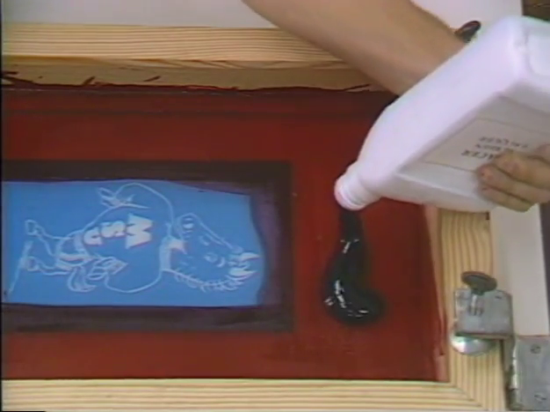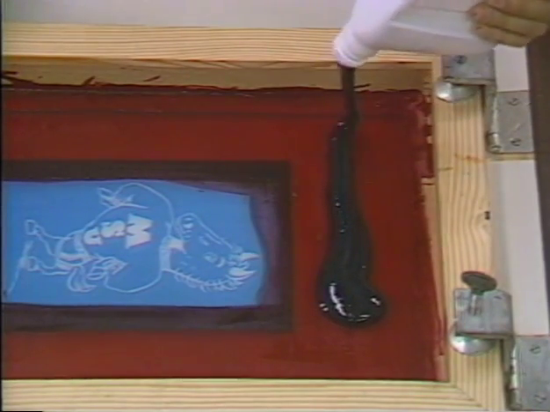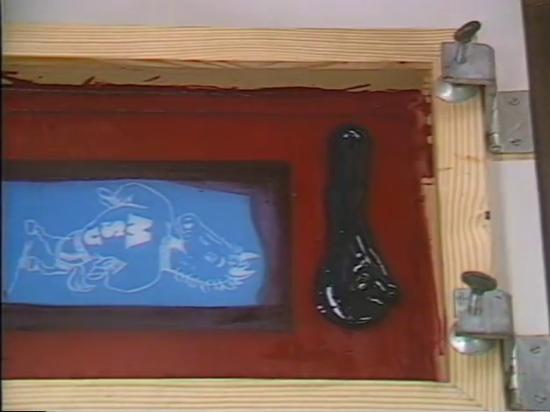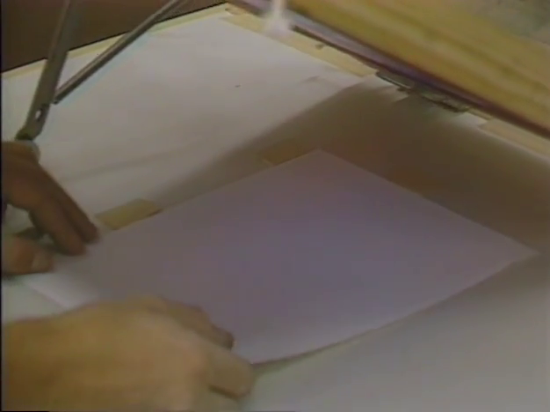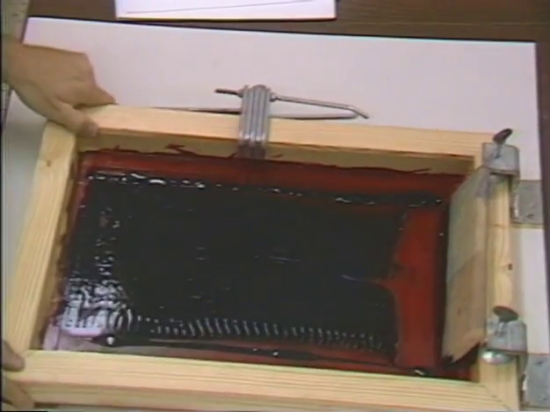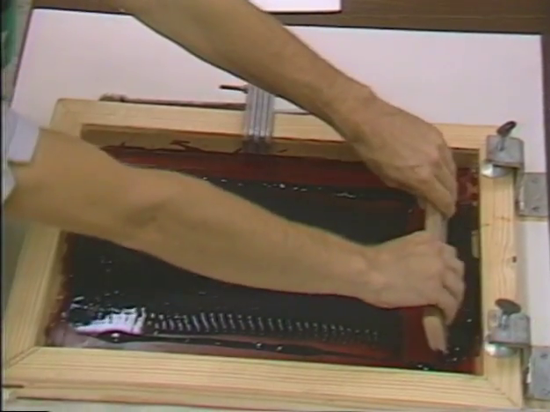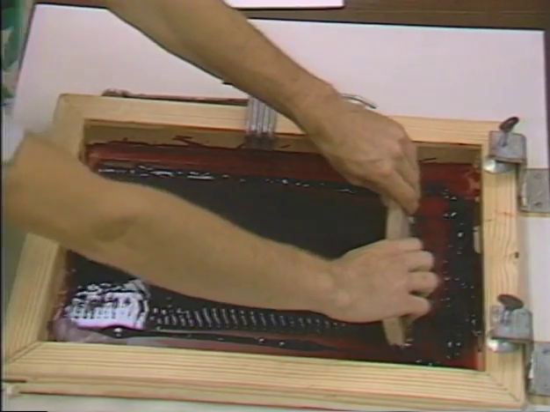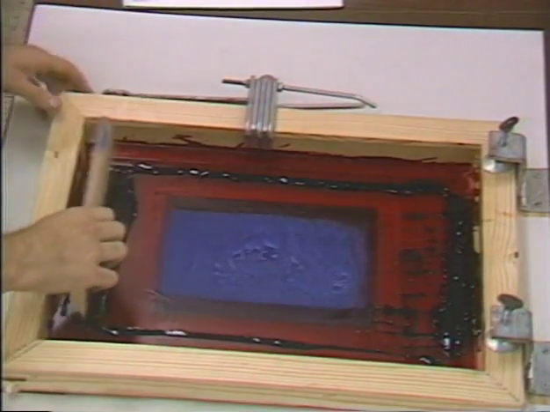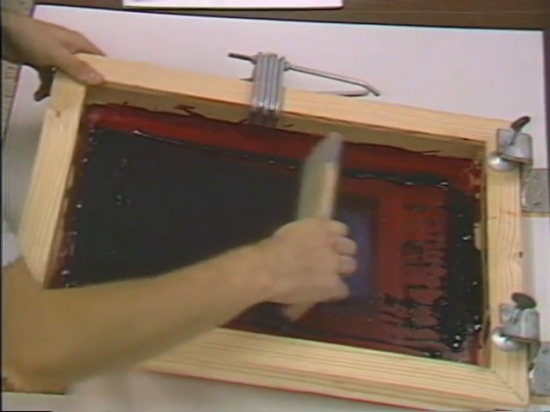Ink for printing can be placed outside the image area. More ink can be applied as needed. A piece of stock is positioned against the registration guides and the frame is lowered into printing position. The edge of the squeegee is held at an angle as the ink is pulled across the image area with firm pressure on the squeegee.